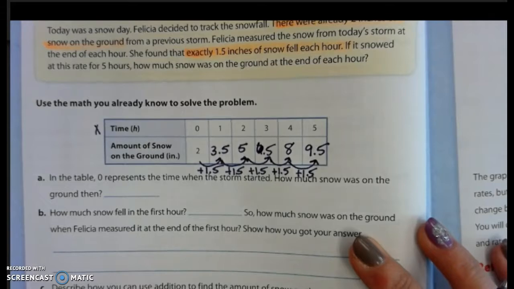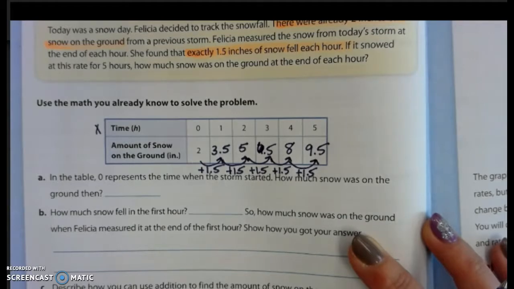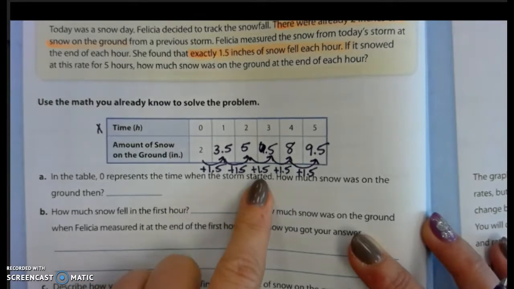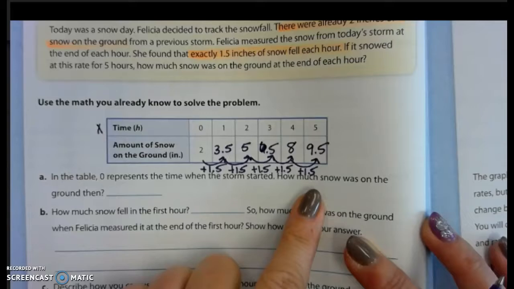Notice the pattern of adding 1.5 inches each hour. The initial value, the starting point, was 2 inches. The rate of change, how much snow was falling at each hour, is 1.5. Your rate of change is your pattern. Plus 1.5, plus 1.5, plus 1.5, plus 1.5, plus 1.5.